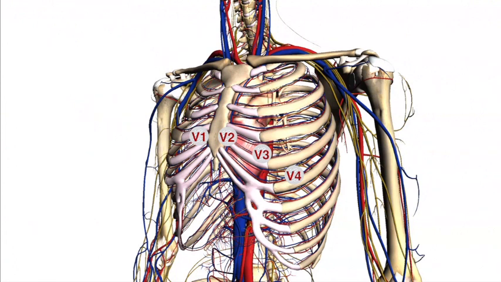For V5, locate the anterior axillary line. The electrode should be placed here on the same horizontal level as V4. For V6, locate the mid-axillary line. The electrode should be placed here on the same horizontal level as V4.